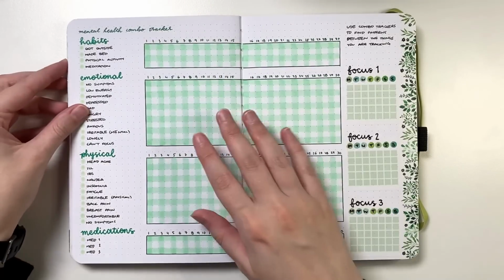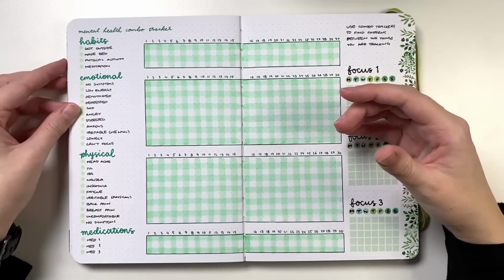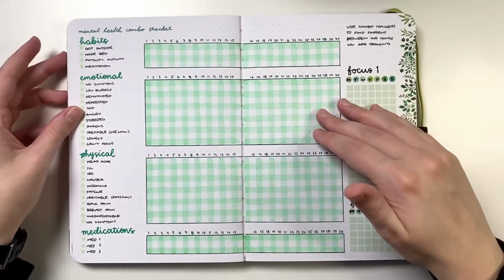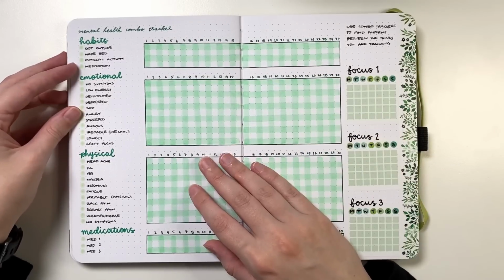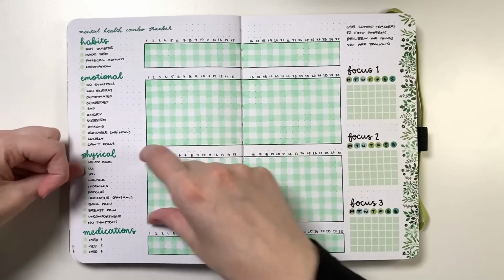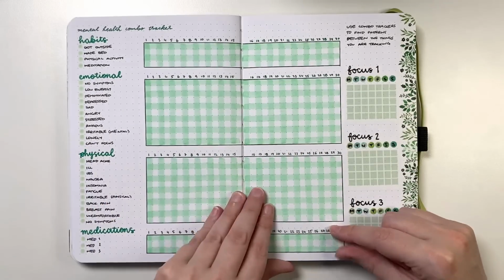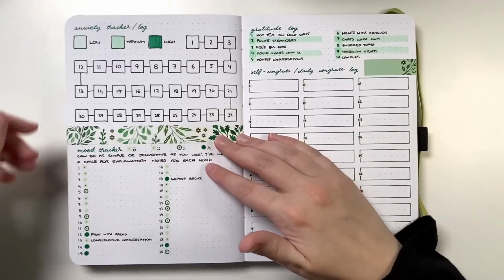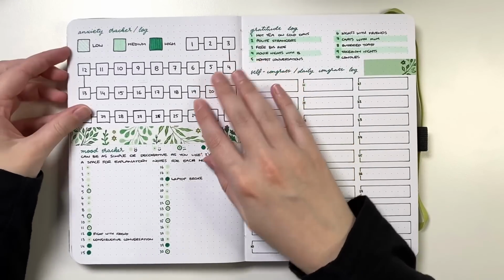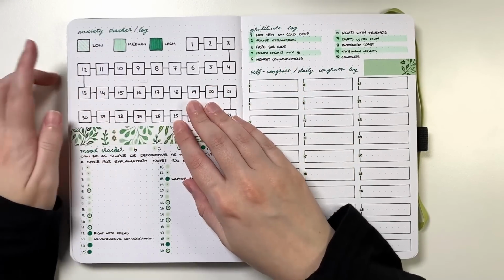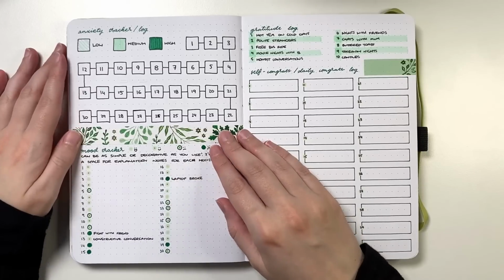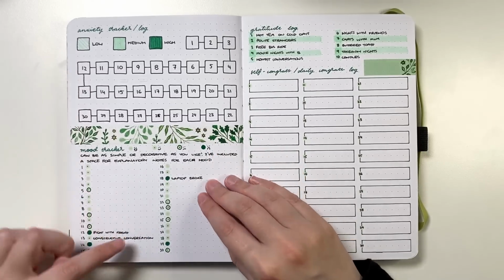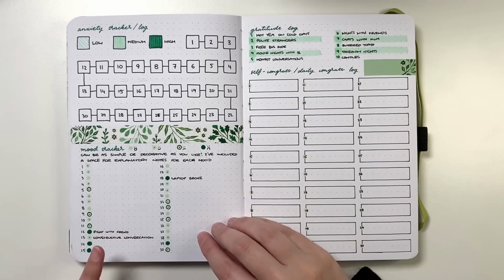We have a mental health combo tracker. By combo tracker, I mean a tracker that brings multiple pieces of information together so that you can compare them to find trends, patterns, that kind of stuff. So we had habits, emotional things, physical things, medication taking, and then focus things that you were tracking on the side too. On the next page, we had an anxiety tracker or log, so tracking whether you had high, medium, or low anxiety on that day. You could really use any scale you want. We of course had the mood tracker as an idea as well, and in particular I put notes with this one to explain why the mood was the way it was.